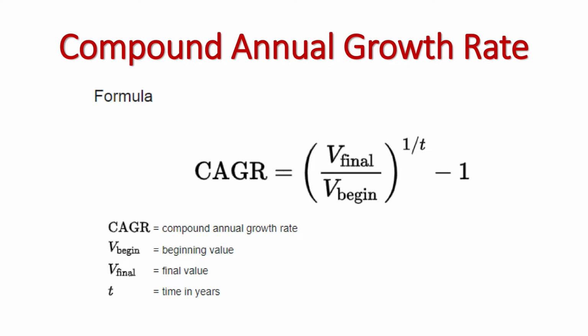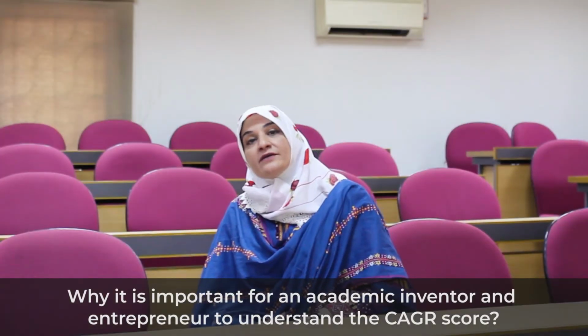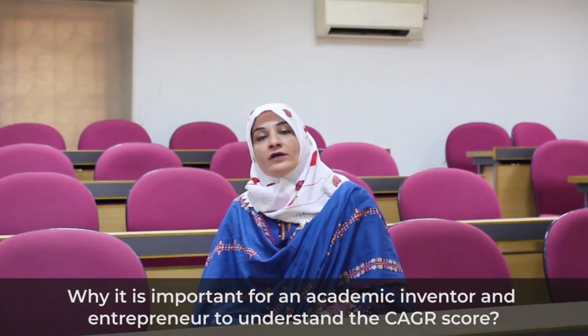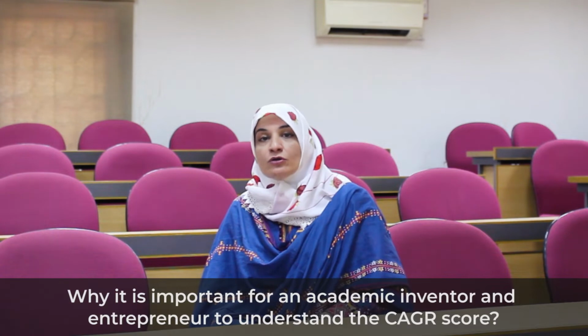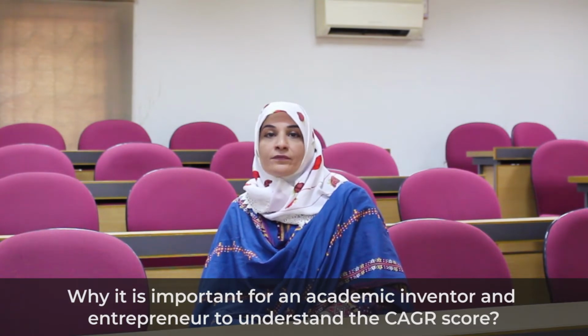CAGR, in fact, as its name indicates, is an acronym for Compound Annual Growth Rate. So, the question here is why it is important for an academic inventor and an entrepreneur to understand the CAGR score. We want to talk about the importance of the CAGR score for academic inventors today.